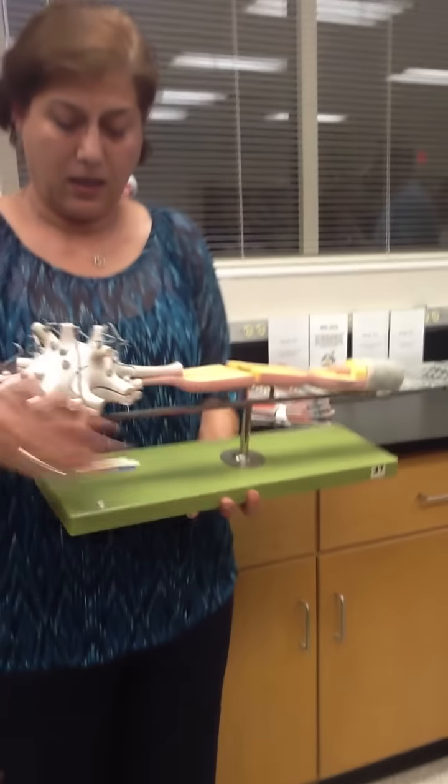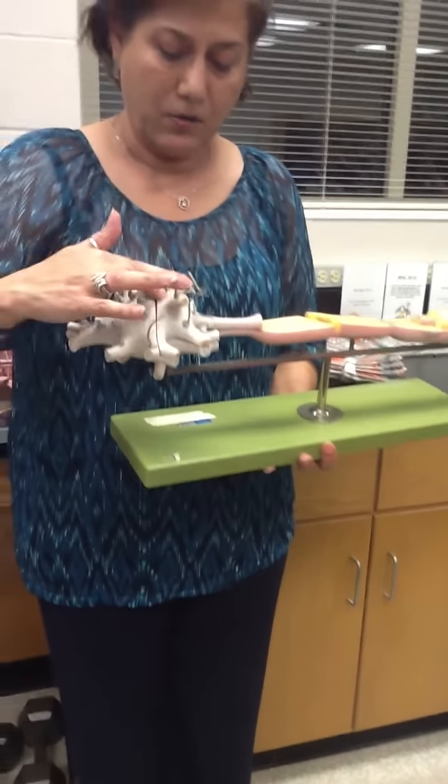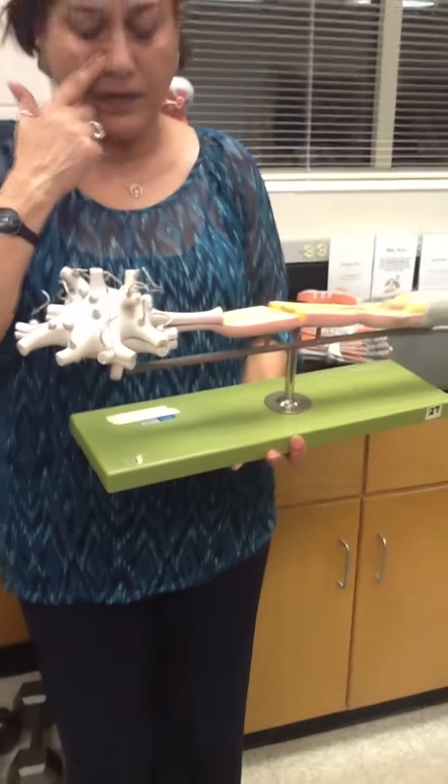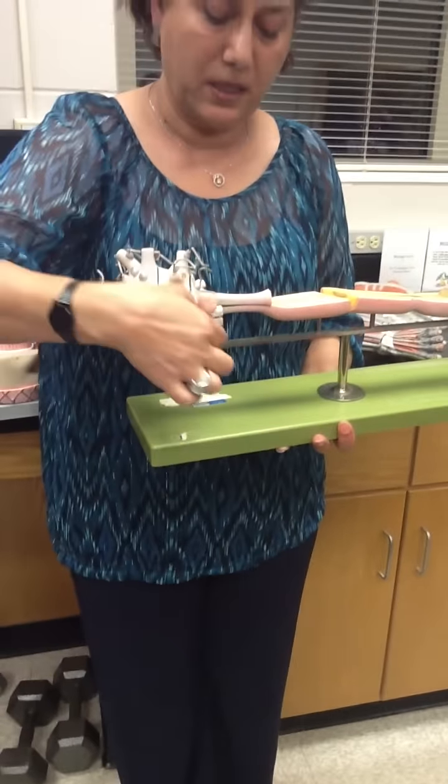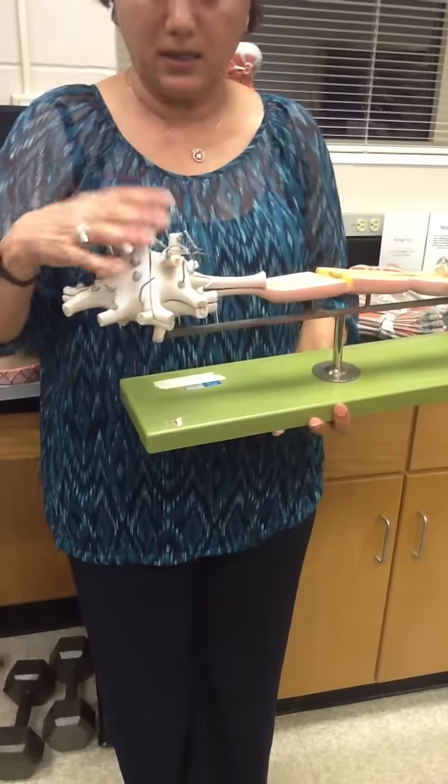Looking at their model, right here we have the cell body of the neuron. These will be the dendrites. Those are the receiving part. They receive the action potential.